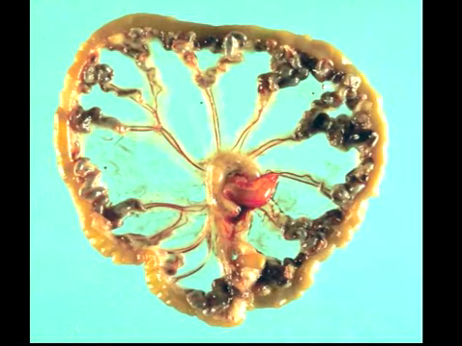I also asked you for a strain of rat that gets this very commonly, and this is very commonly seen in the SHR, or spontaneous hypertensive rat, but you can see that in many inbred strains of rats.